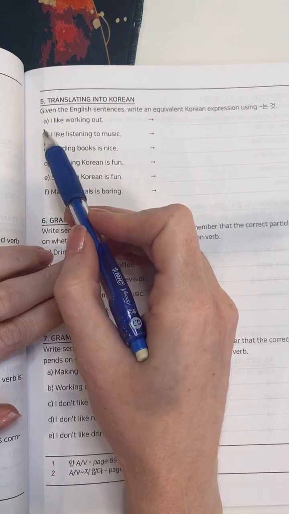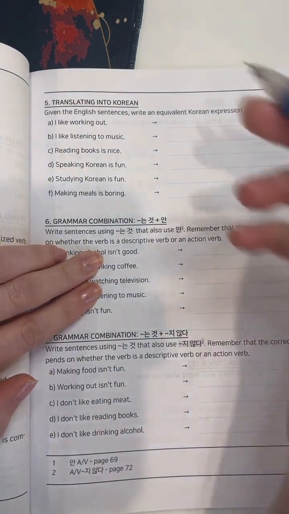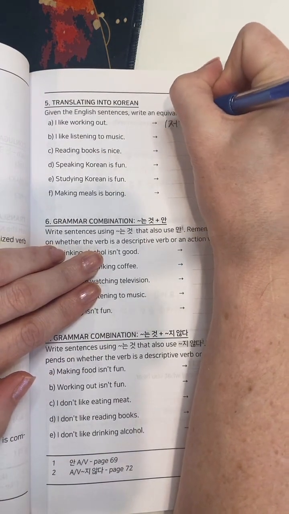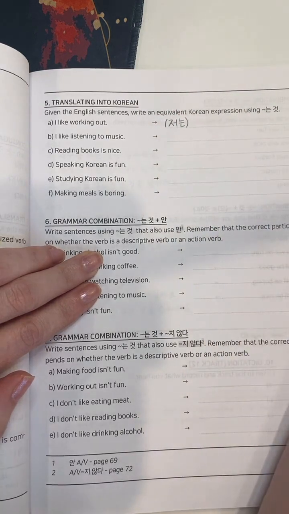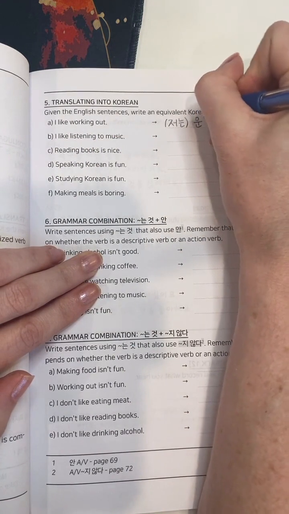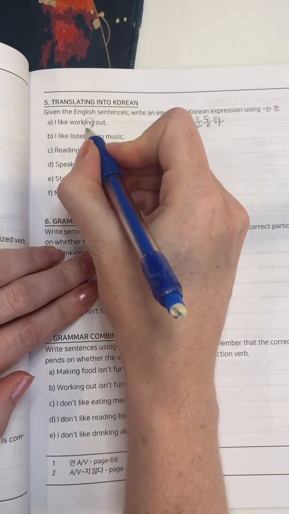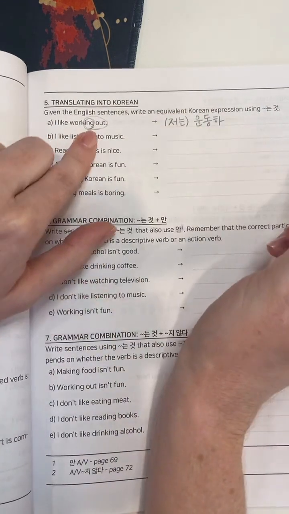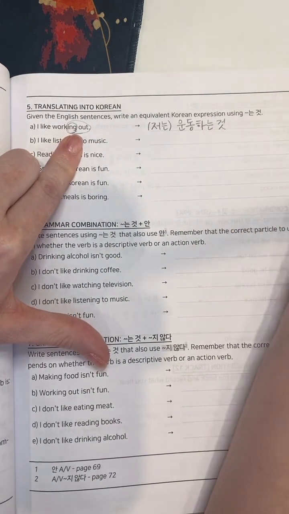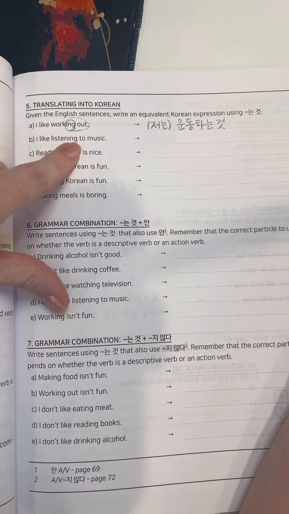A is I like working out. Okay, so we're talking about ourselves, so it's optional. You can start your sentence with 저는, working out. This is the verb 운동하다, but we want to add this working out, right? This working out is a noun. So we want to say 운동하는 것. Now, there's a couple different ways you can say this. We do list them out, all of them in the answers.